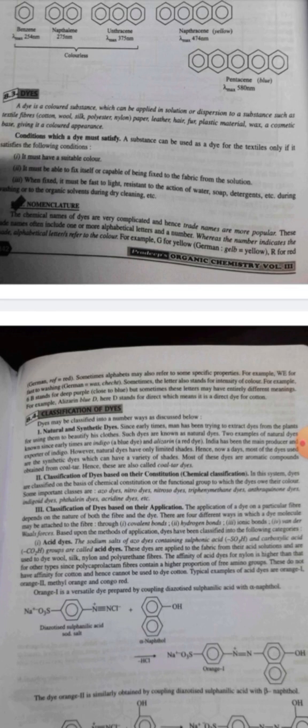Section 8.3, Dyes. A dye is a colored substance which can be applied in a solution or dispersed to a substance such as textile fibers like cotton, wool, silk, polyester, nylon, paper, leather, hair, fur, plastic material, wax, or a cosmetic base, giving it a colored appearance.